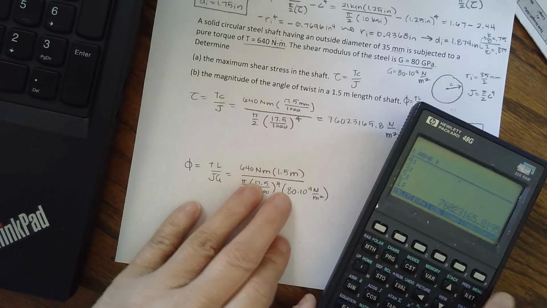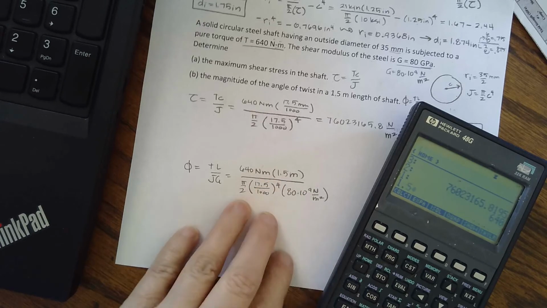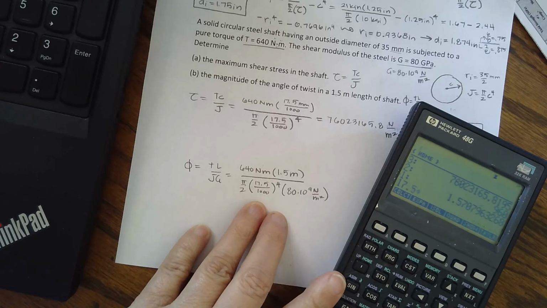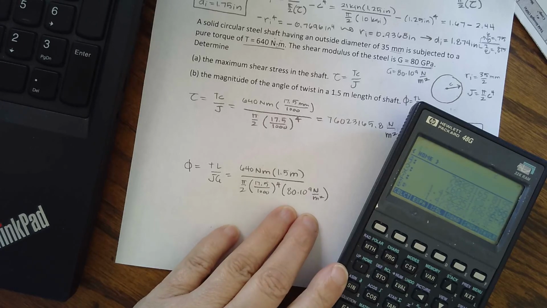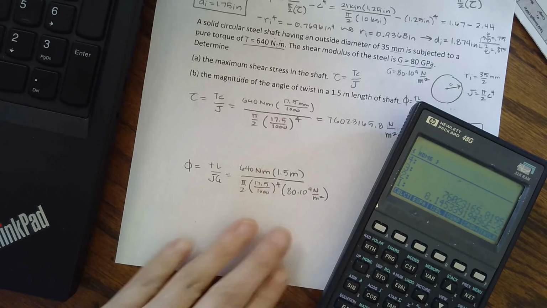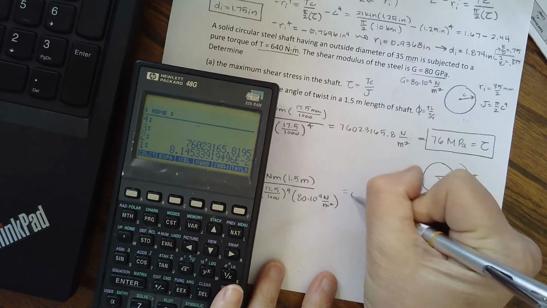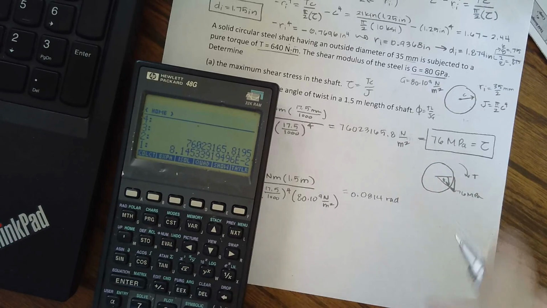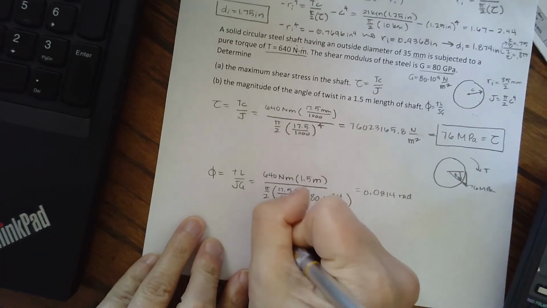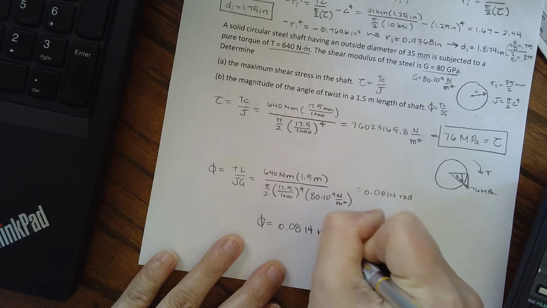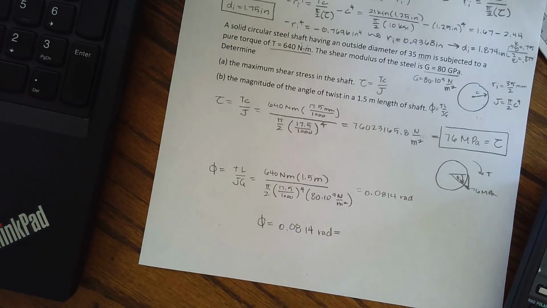So let's get started there. We have 640, 1.5 times pi as a number, 2 divided by, 17.5, 1,000 divided by, to the fourth, times, and then 80 e to the 9th, times, and then divided by. So we get this very tiny number, 0.0814 radians. So our angle of twist is 0.0814 radians.